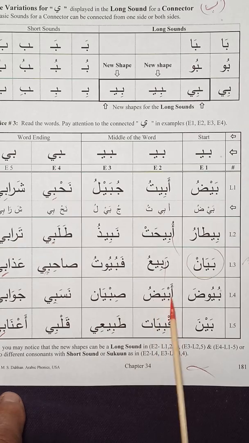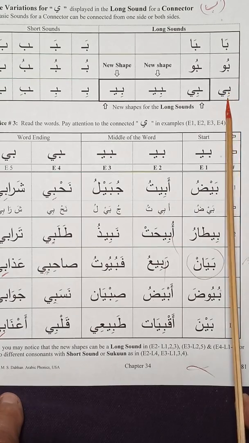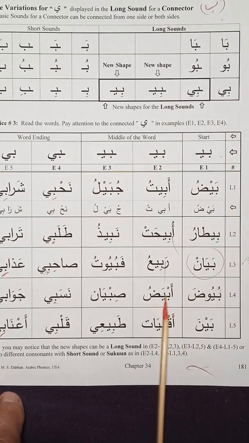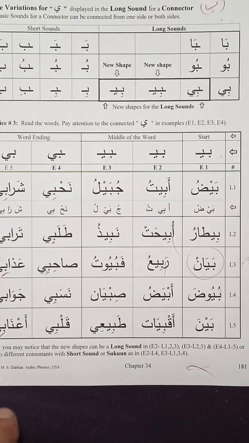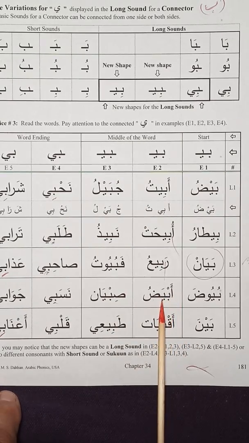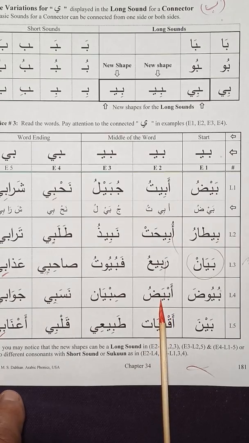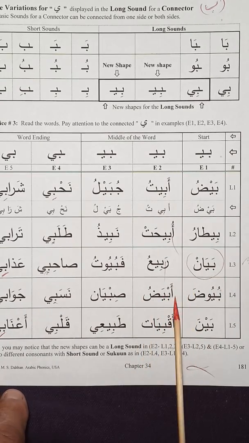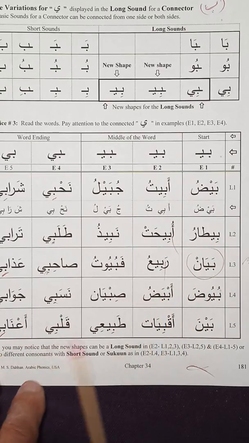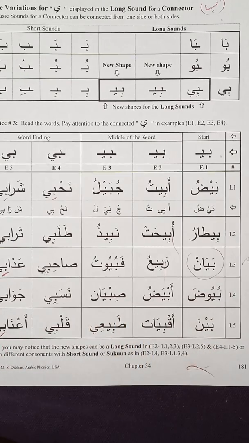Ab, ya, du. Very clear. The structure here is not the b, the long sound b. It's two different consonants, and one of them has sukoon. The second one, the ya, is the most important one for us. Very clearly it has different voweling. So ab, ya, du. The first syllable is ab, then ya alone, then du. Very good. Okay.